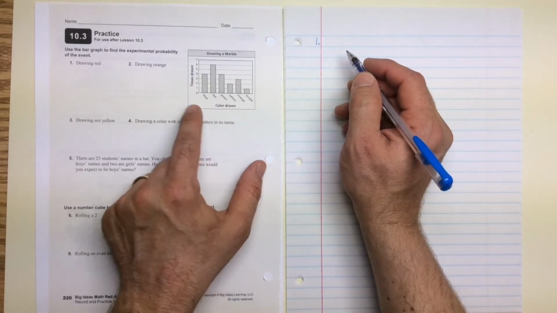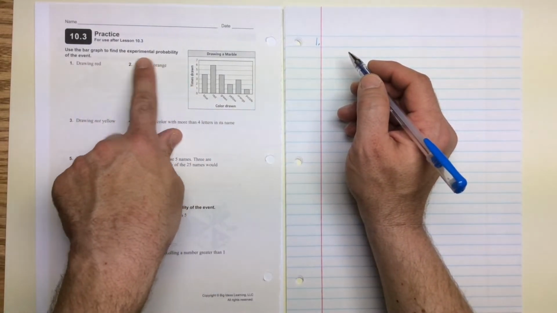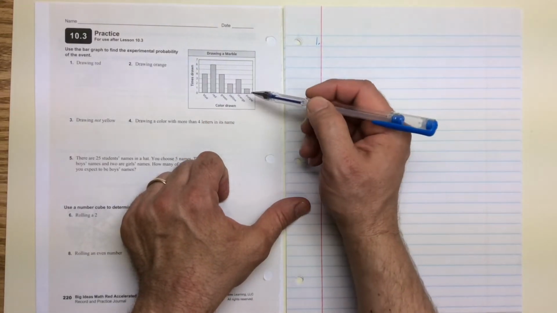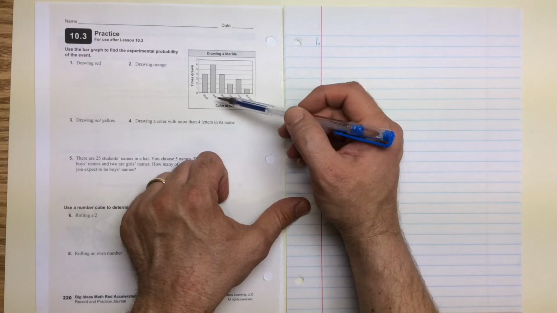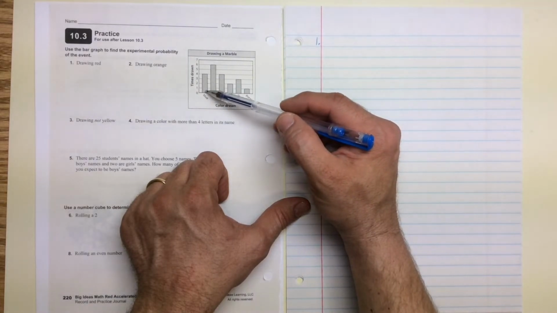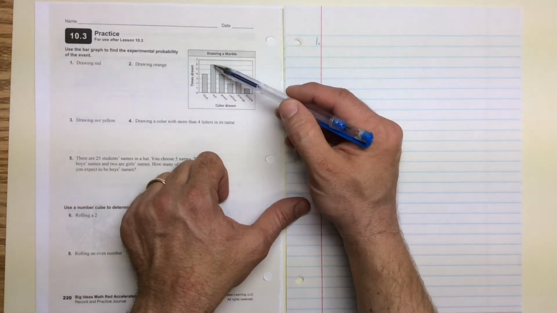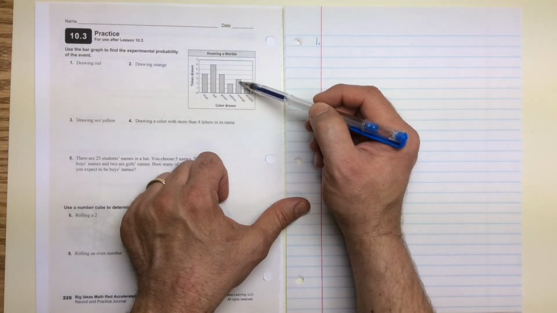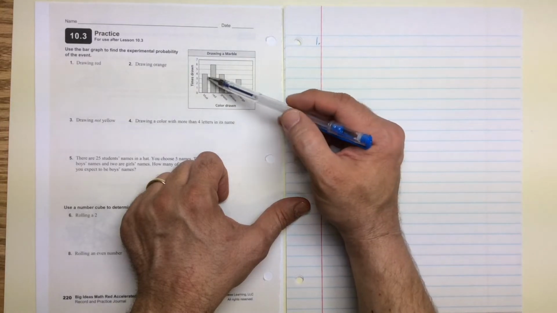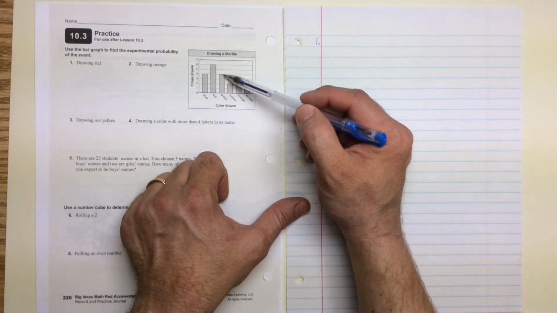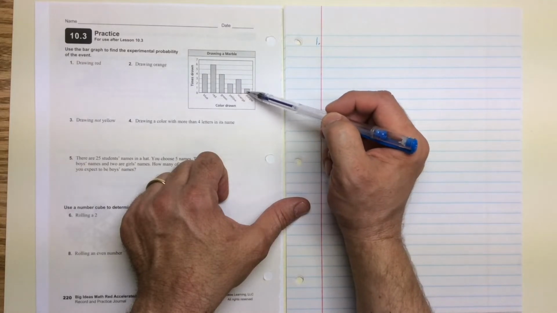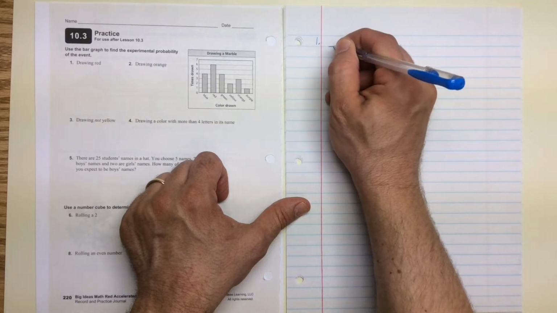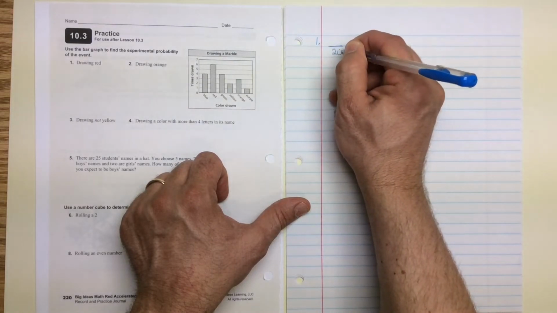So we look at this chart here and it says use the bar graph to find the experimental probability of the event, and the first thing we need to do is find out how many times they ran this. So we'll count up how many times they got each color, and we'll add those up. Blue, they got 4 times. Red, they got 6. Green, they got 4. Yellow, they got 2. Orange, they got 3. And purple, they got 1. So 4 and 6 is 10, and 4 more is 14, 15, 16, 17, 18, 19, 20. So we will be using a 20 for our denominator because they ran this experiment 20 times.